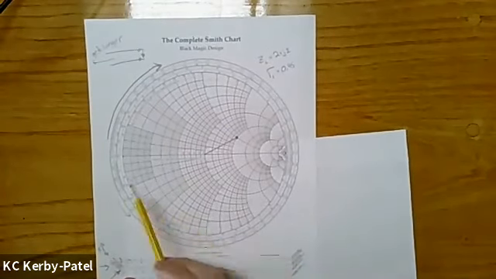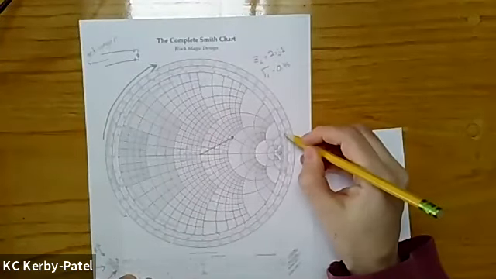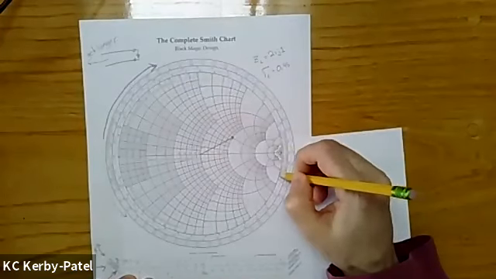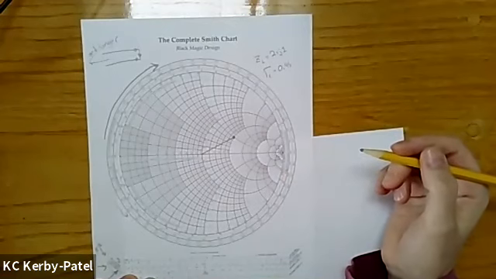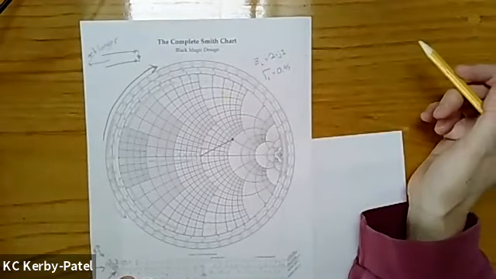And then on the inside here, there are these two labels, angle of reflection coefficient in degrees and angle of transmission coefficient in degrees. The transmission coefficient is more useful if you're working with a 2-port or something, but in general, it is 1 plus gamma.